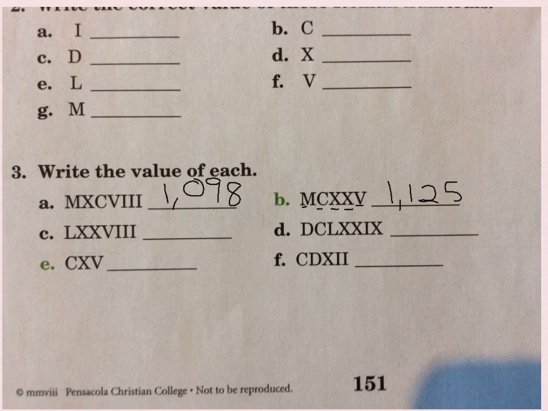Okay, C, we have L, which is 50. Then 2 X's, so we're adding 2 10s. 50 plus 2 10s would be 70. Plus 5 more, which would be 75. Plus the 3 more, which would be 78.